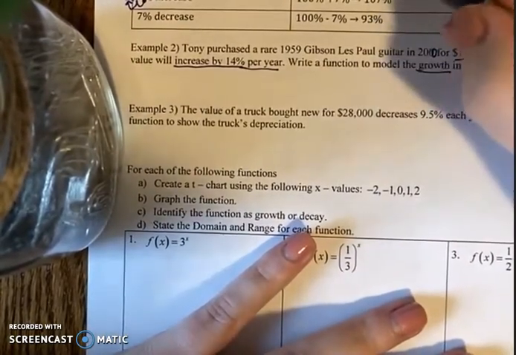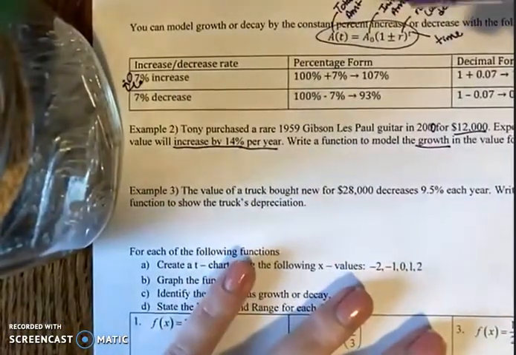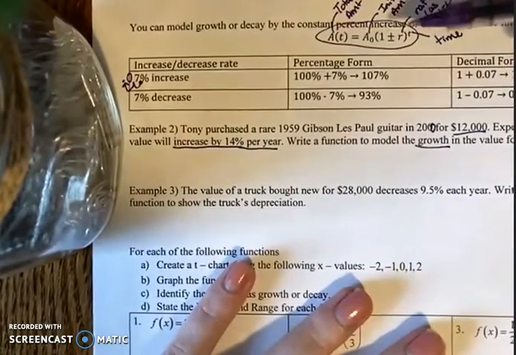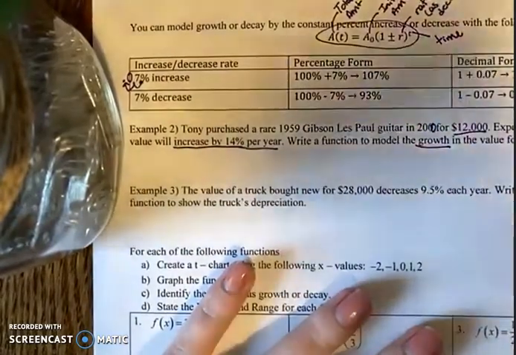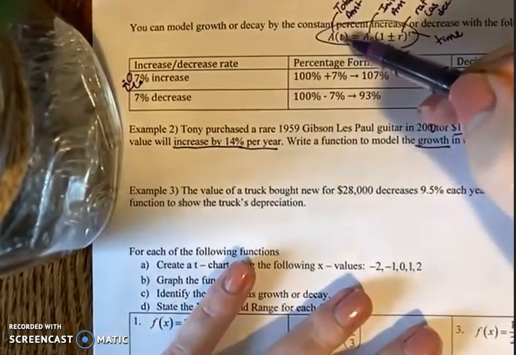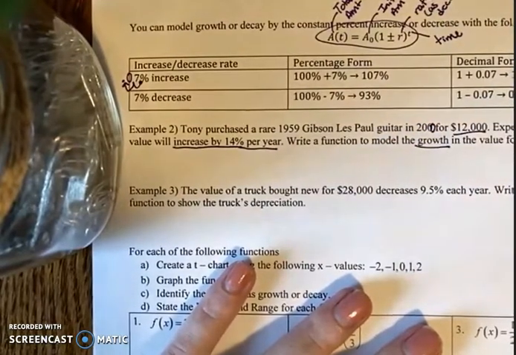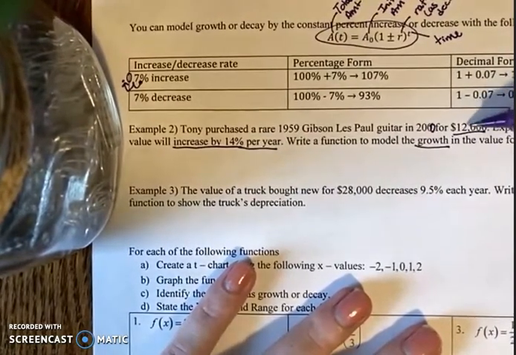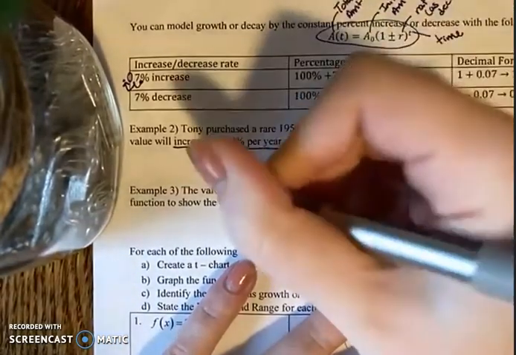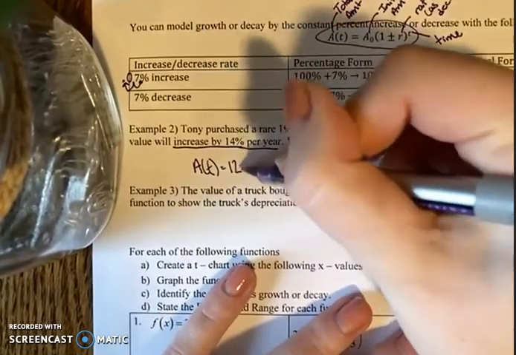If I were to try and plug it into our equation, total amount equals initial amount times 1 plus or minus the rate raised to the power of time. I don't know what the total amount is right now because I don't know what year we're looking at, but I do know that initially when the guitar was first purchased, it cost $12,000. So 12,000 is the A sub naught. So I have A of t equals 12,000.